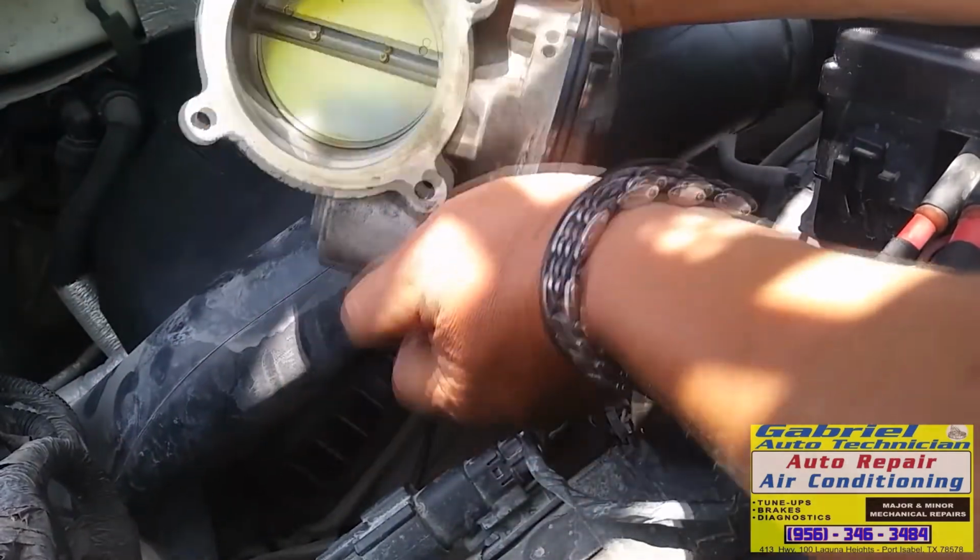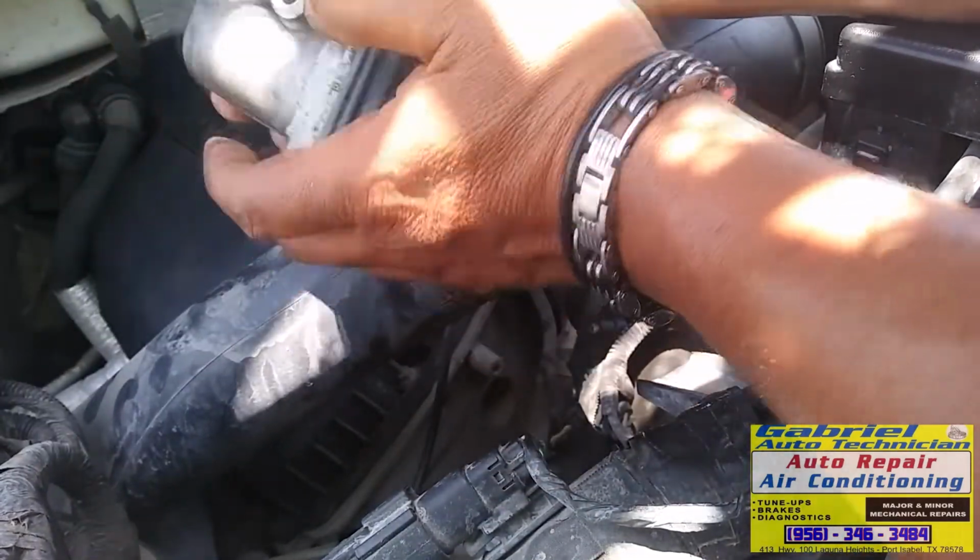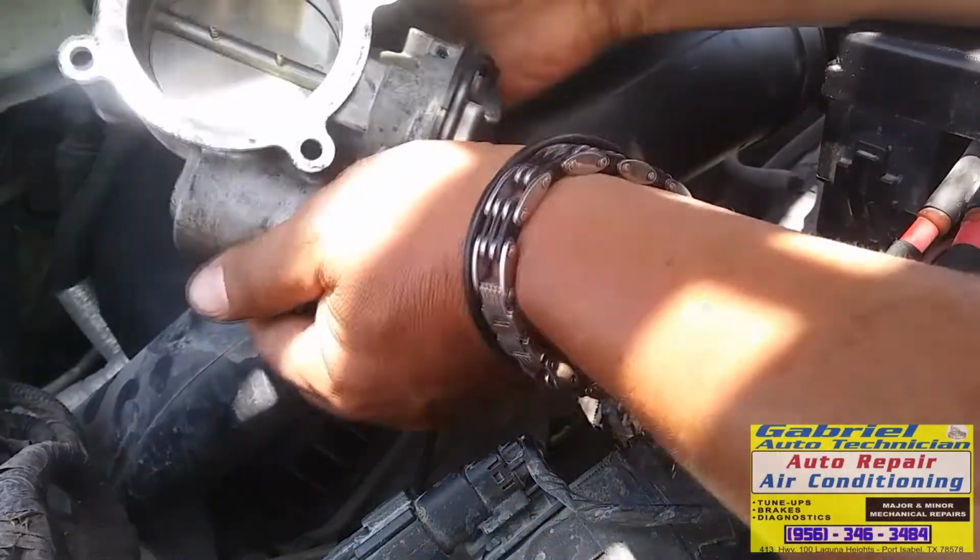See, this guy took it off and cleaned it, but the motor is the one that goes bad.